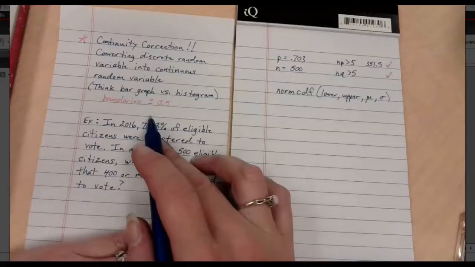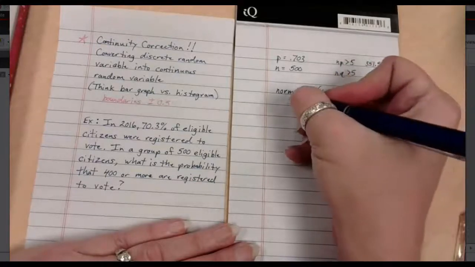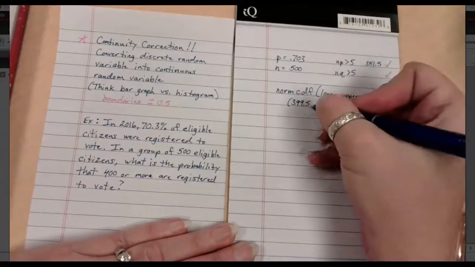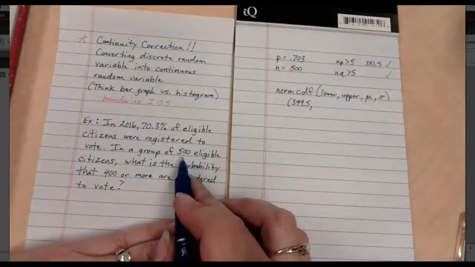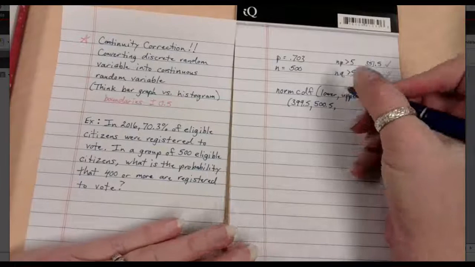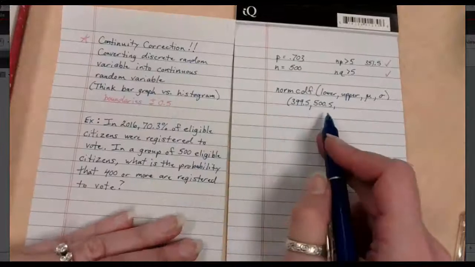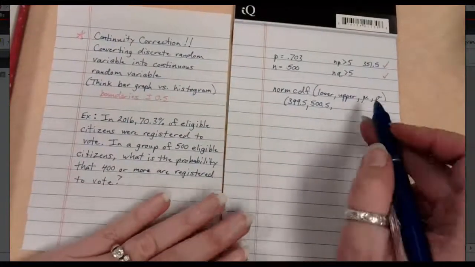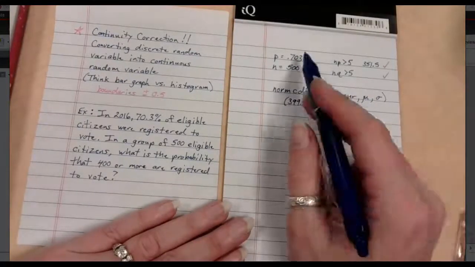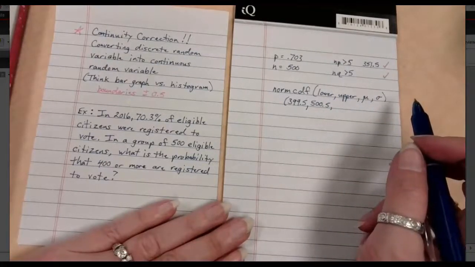But we need to push out our boundaries by half to compensate for the variable change. So when I go to put this together, I actually want to use a lower bound of not 400, but 399.5. And when I go to use the top end of 500, I'm actually going to bump that up by half and call it 500.5. So we are taking our high and our lower, bumping them both out by a half point to compensate for this change. All right, so that's our continuity correction. Do we have mu? I don't know. I got P, I got N, I got Q. I can probably figure out mu. How do I find mu and sigma? Oh, that's right.